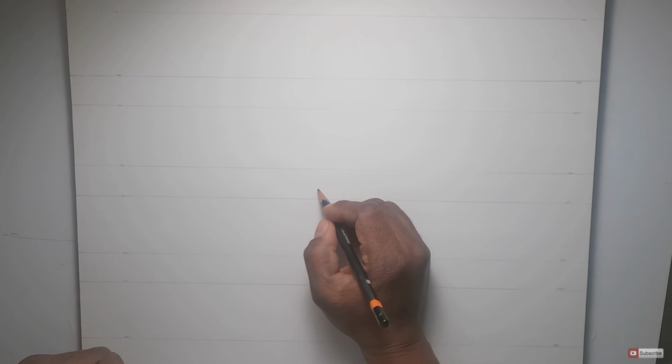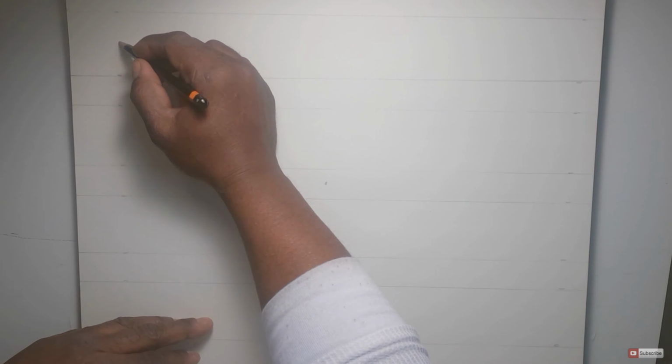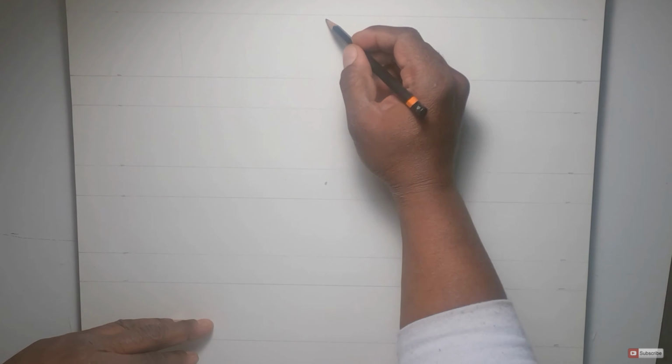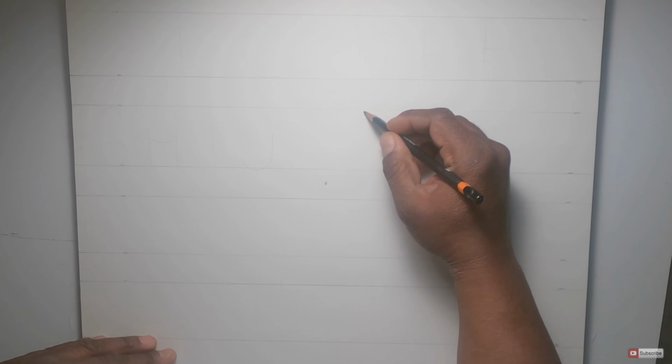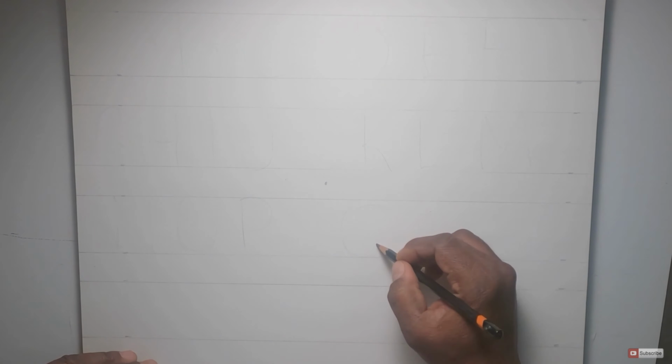So first I'm establishing where my vanishing point would be. And now I'm just writing out the letters. I'm putting 6, 7, 6, 7.